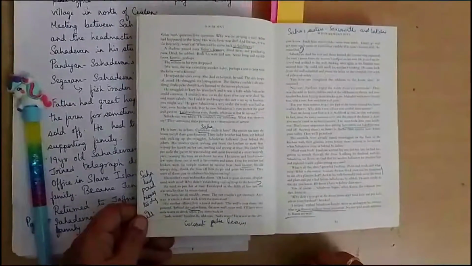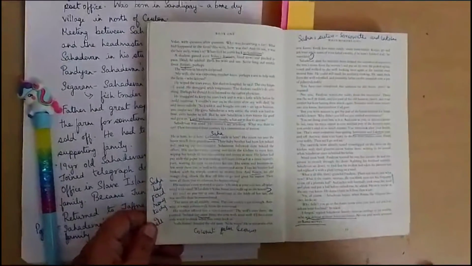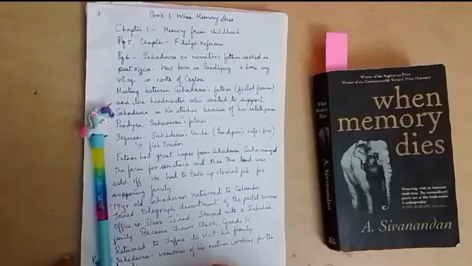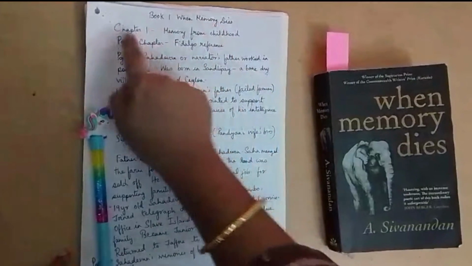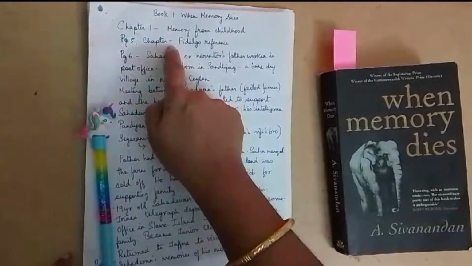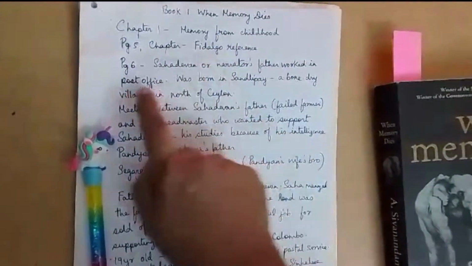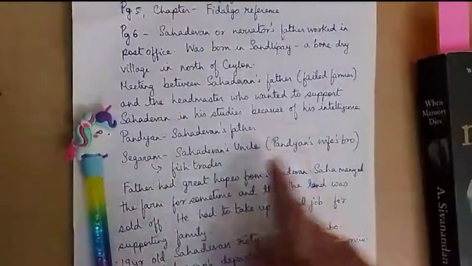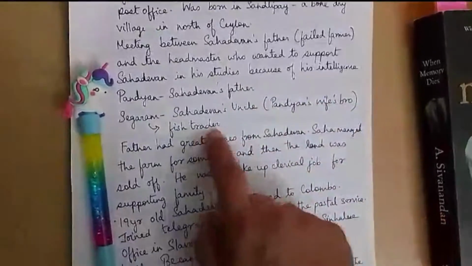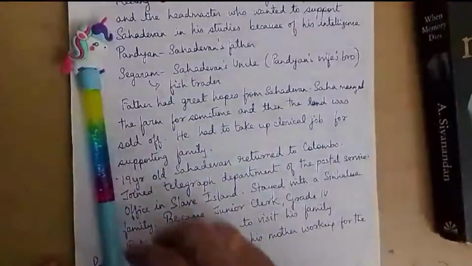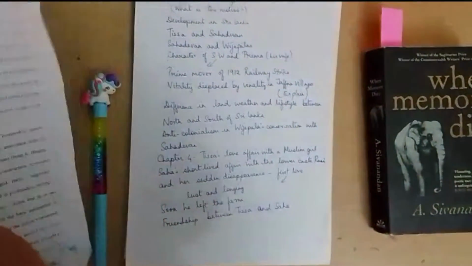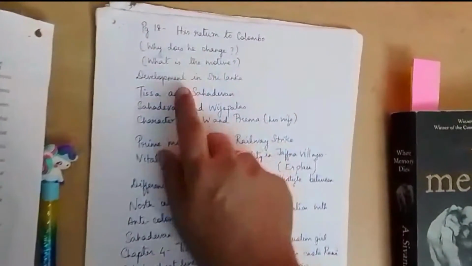So I usually keep a set of papers or a small slim book for each novel that I have to read. And what I do is I write down the details of the book first. Chapter 1, page 5. This particular novel, When Memory Dies, begins from page 5. And the chapter, all the important bits in that chapter, I refer to them and I write them down. Page 5, page 6. And then important details about the characters.